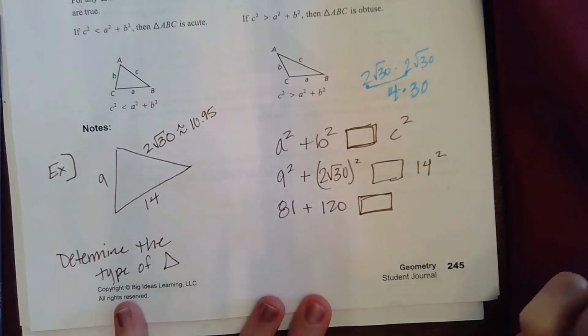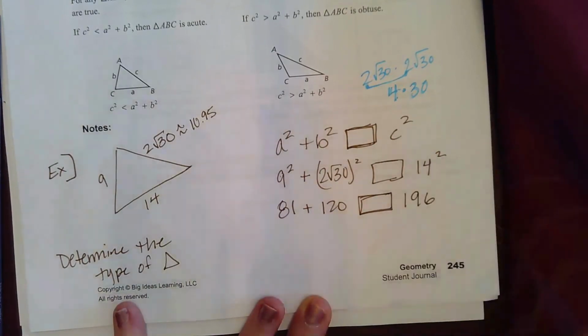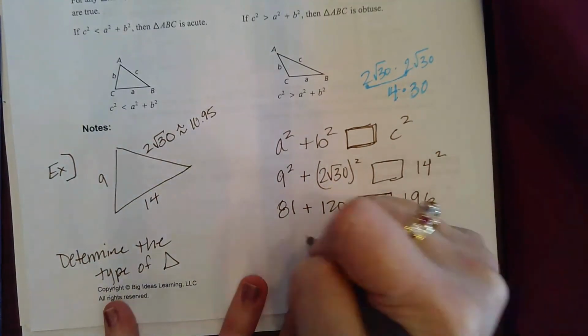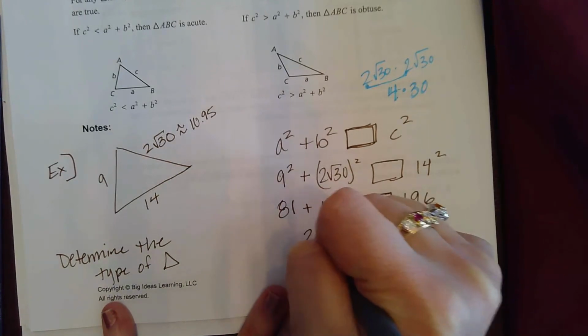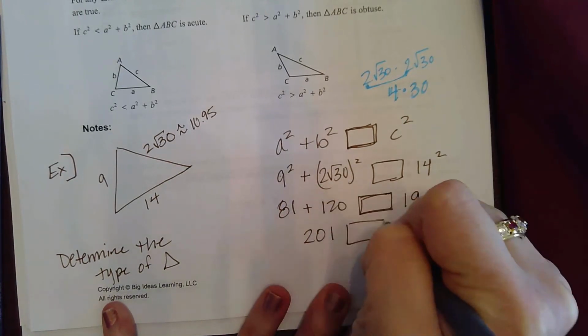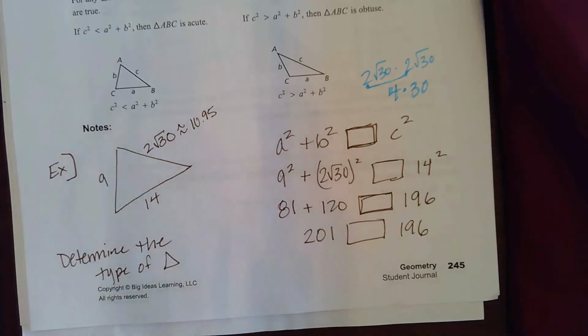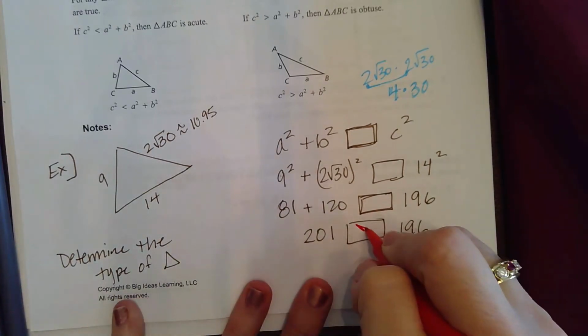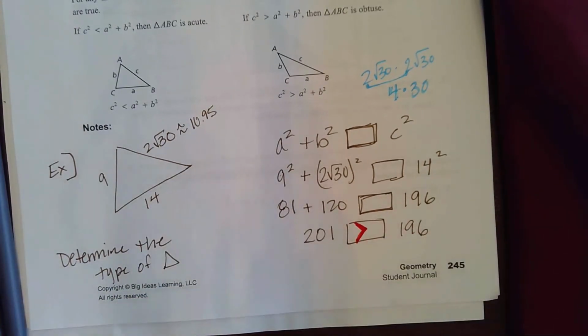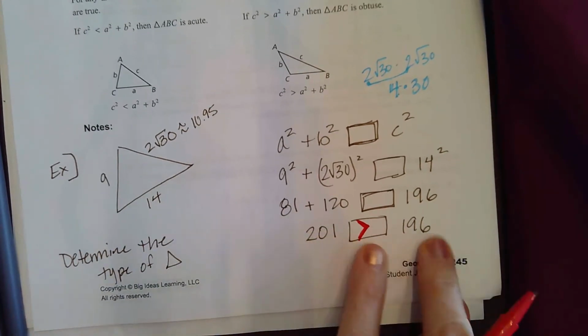And then 14 squared is 196. So just grab my calculator. So if I put this together, I get 201 and then 196. And so now what I can conclude is that a squared plus b squared is greater than c squared.